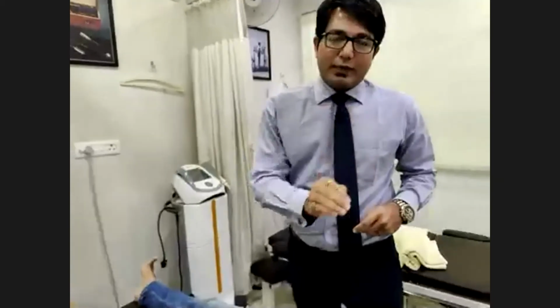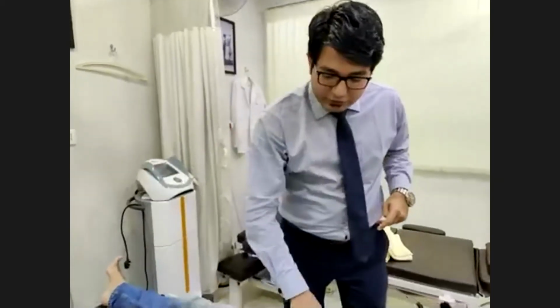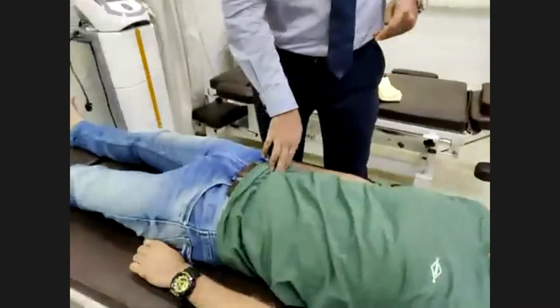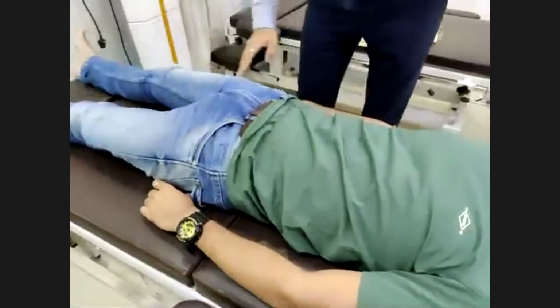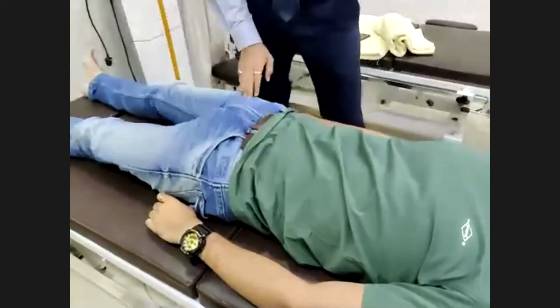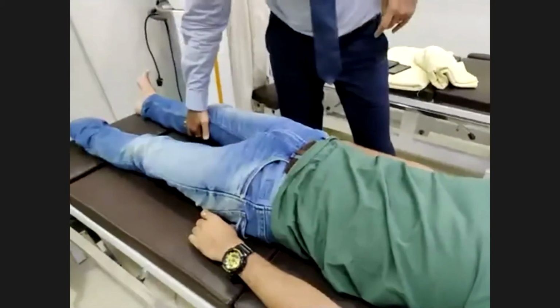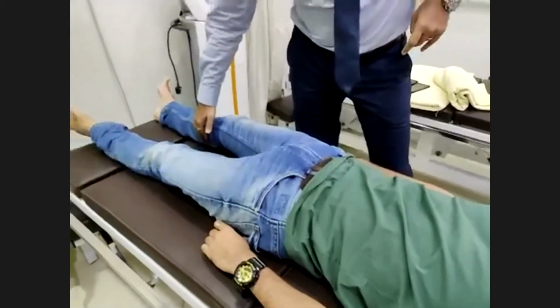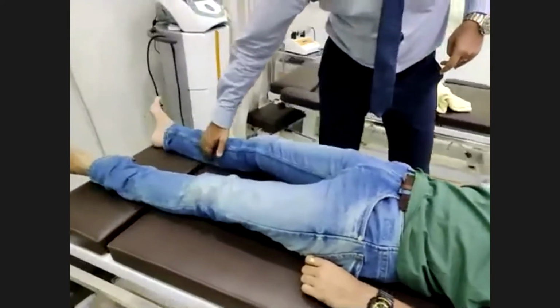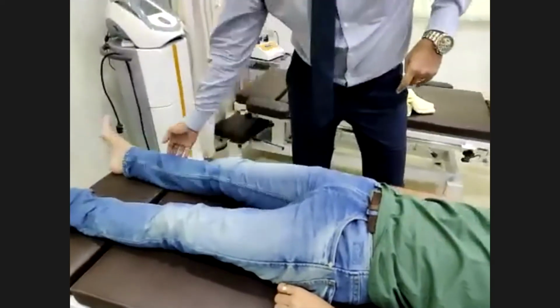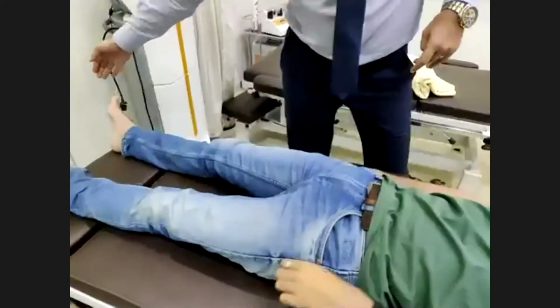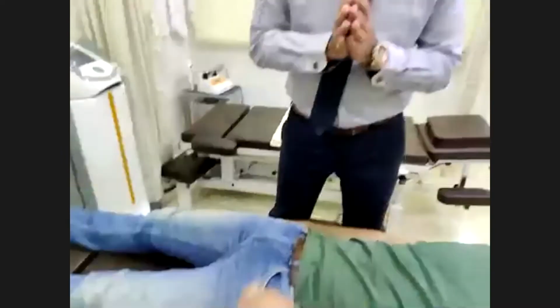I'm going to follow the entire chain with the psoas, iliacus, and then IT band, TFL, quadriceps, adductors, hamstrings, popliteal, gastrocnemius, tibialis posterior, soleus, tibialis anterior, and plantar fascia. Why this?